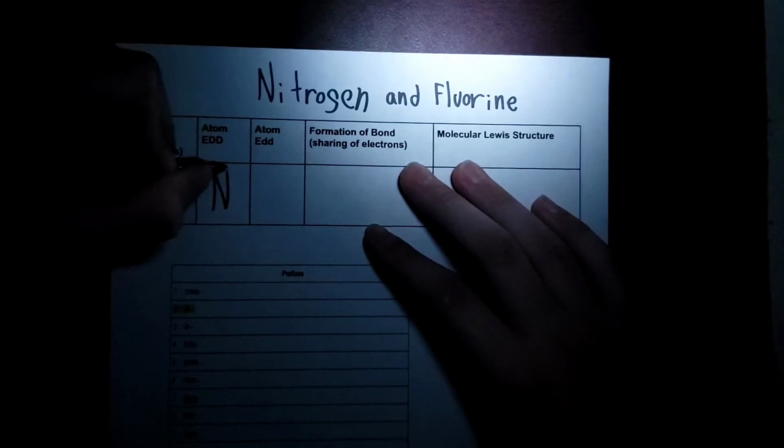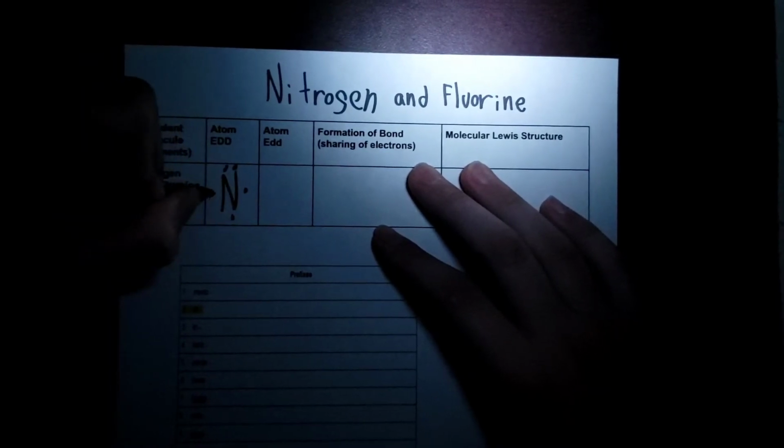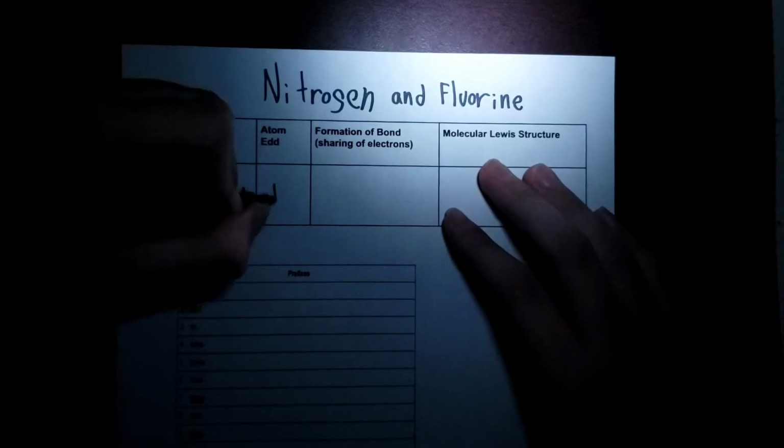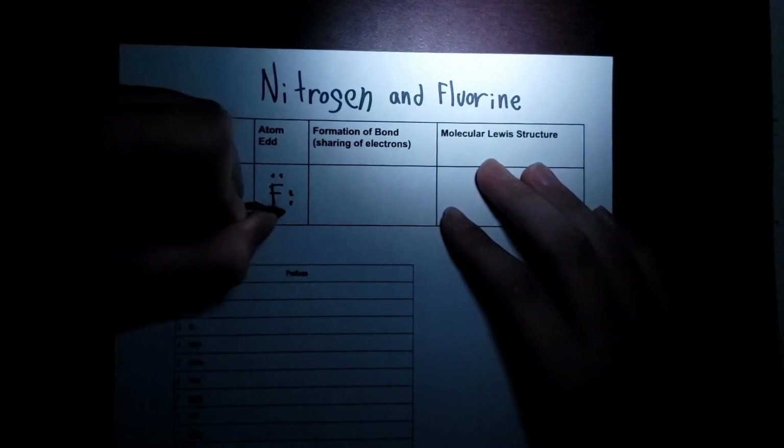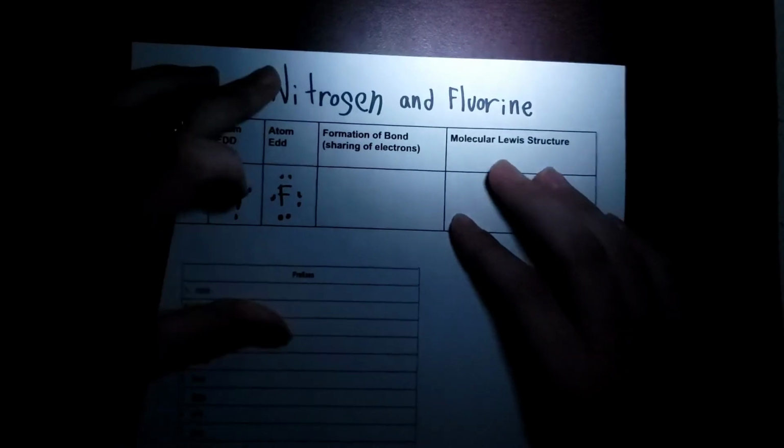I'm going to start off with the Lewis dot diagram. The nitrogen has 5 electrons, so you're going to draw 5 electrons around nitrogen, and fluorine has 7. You're going to draw those 7 electrons around fluorine.